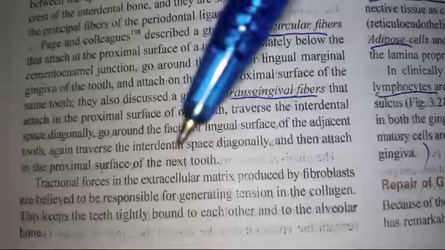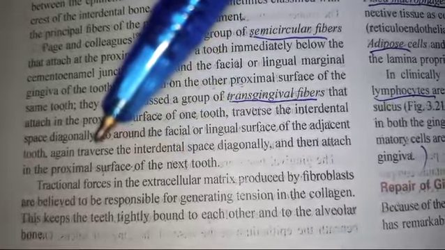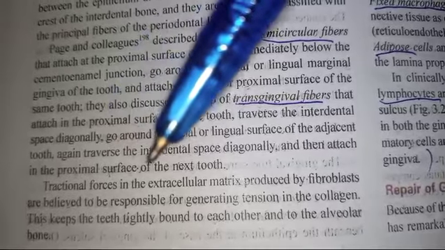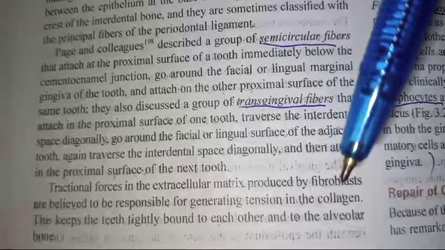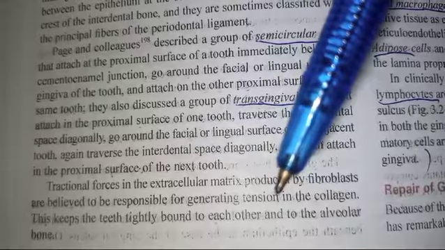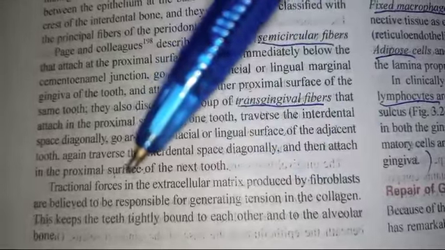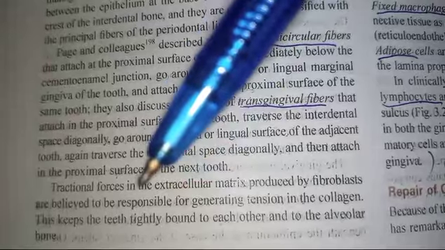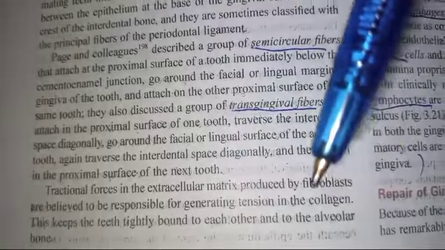So they are saying that there is a tractional force present in the extracellular matrix that is produced by fibroblasts, and this force is believed to be responsible for generating tension, and this tension in the collagen provides bonding; basically it keeps the teeth tightly bonded to each other and to the alveolar bone.